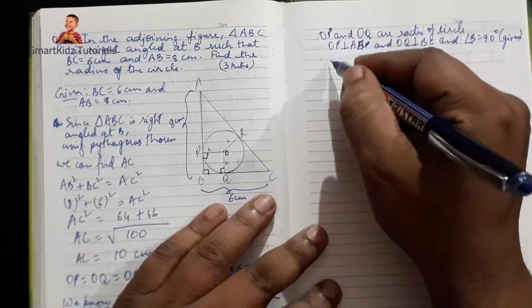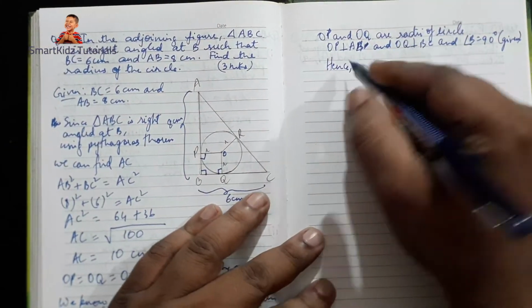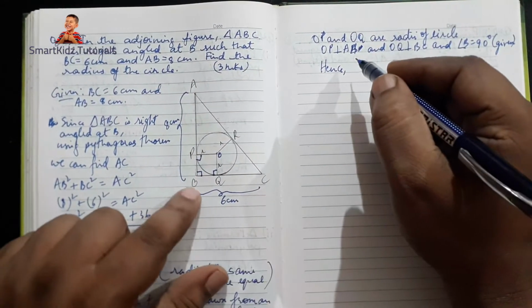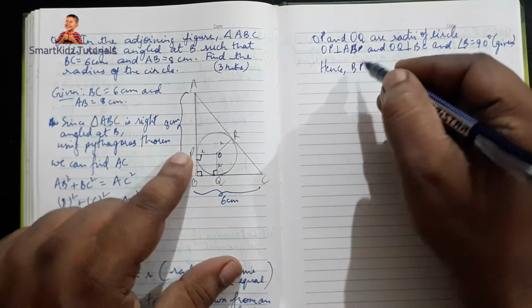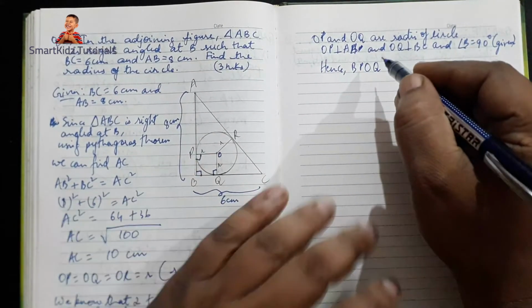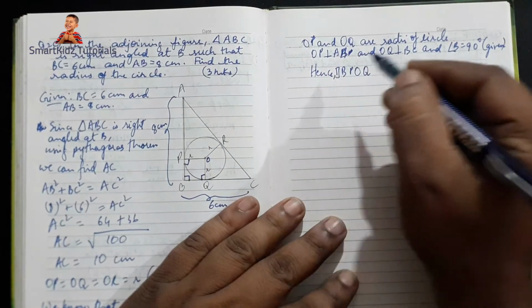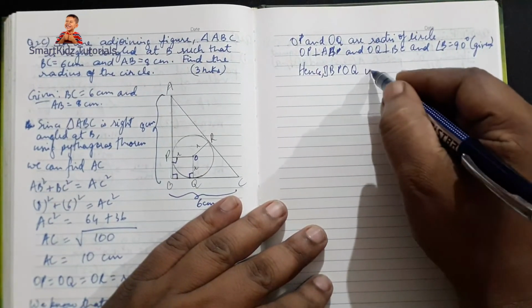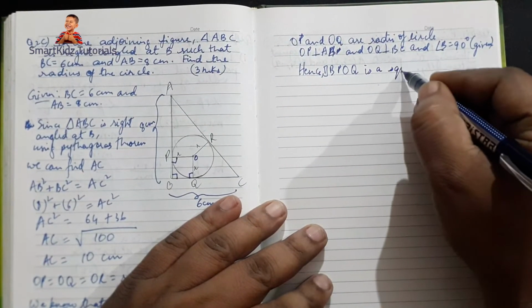Then you can say hence the quadrilateral BPOQ is a square.